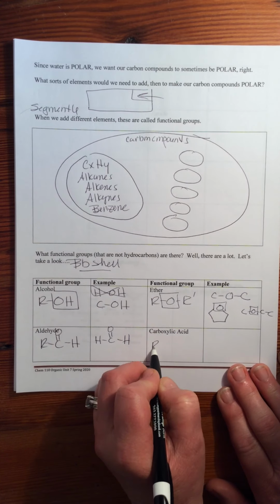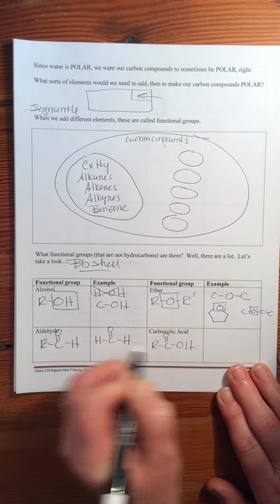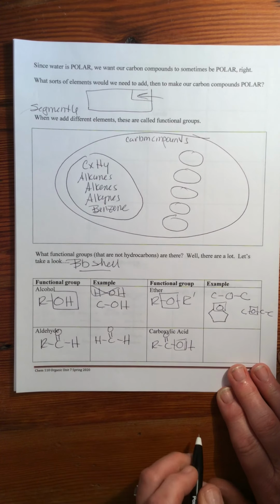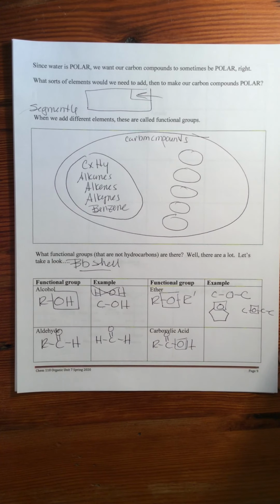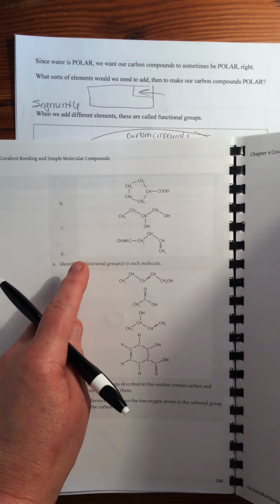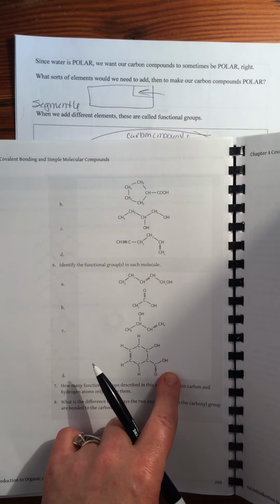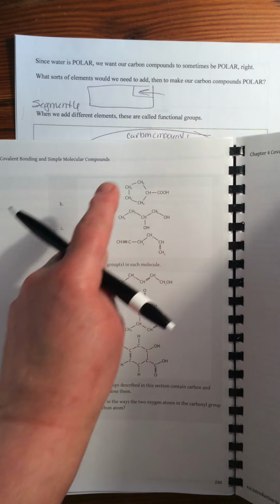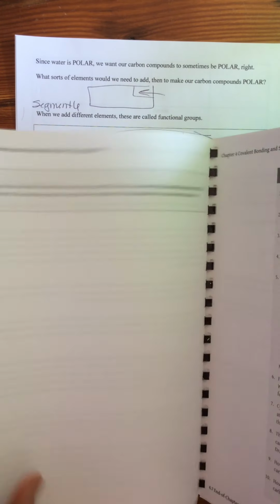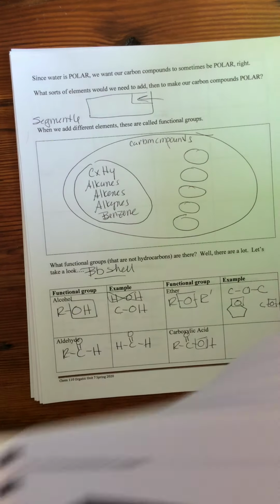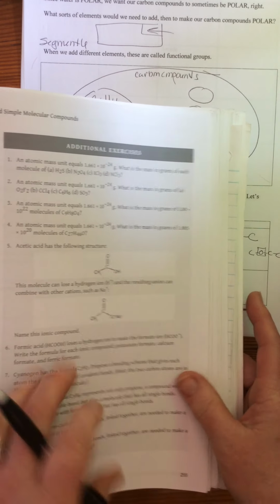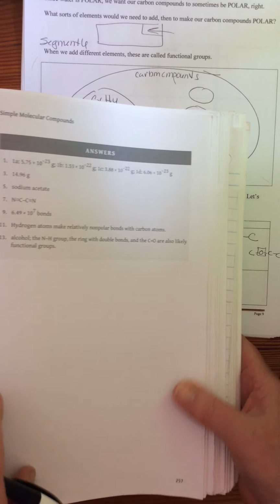Okay, carboxylic acid looks very similar to the aldehyde, except that it's got an additional oxygen here. Okay, so what you're seeing in your book, this is a carboxylic acid. This is a carboxylic acid. This is just the collapsed structure of that. Okay? Here's a carboxylic acid. Okay? And so forth. All right?